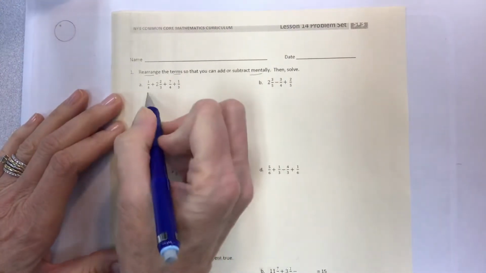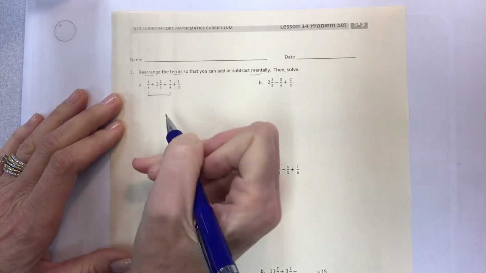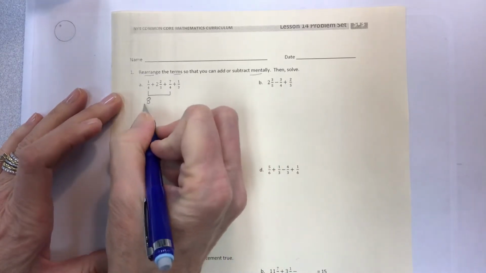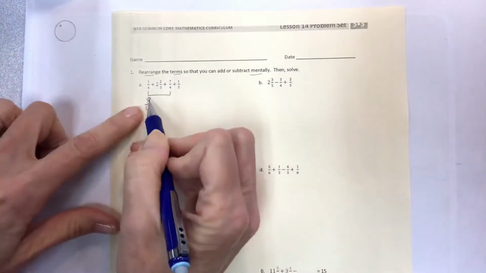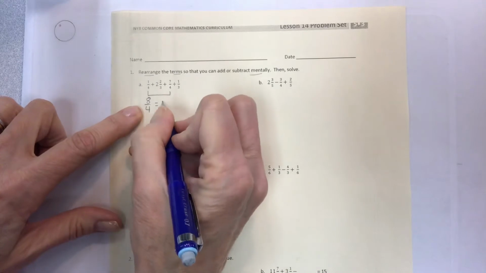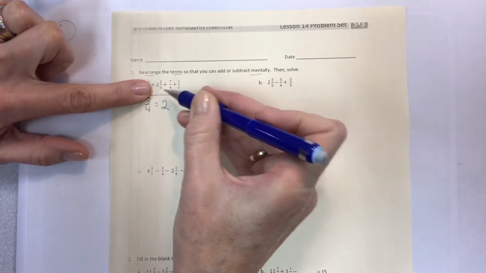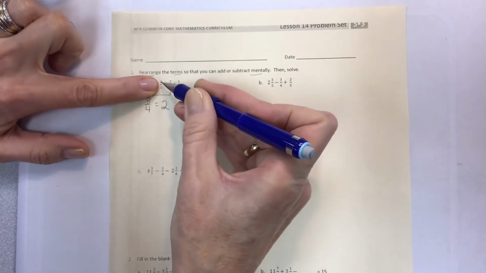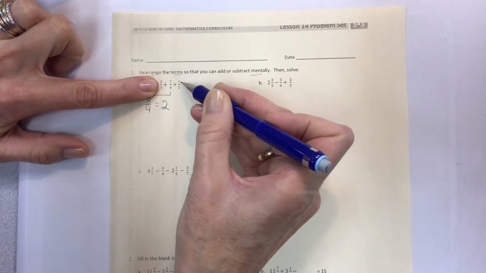So first thing I want to do is I want to recognize that 1/4 and 7/4 would make 8/4. Now you do as much as you can mentally. 8/4 is actually equal to 2, okay? Now 2 2/3 plus 1/3, well, 2/3 plus 1/3, that's equal to 3/3, which is 1.